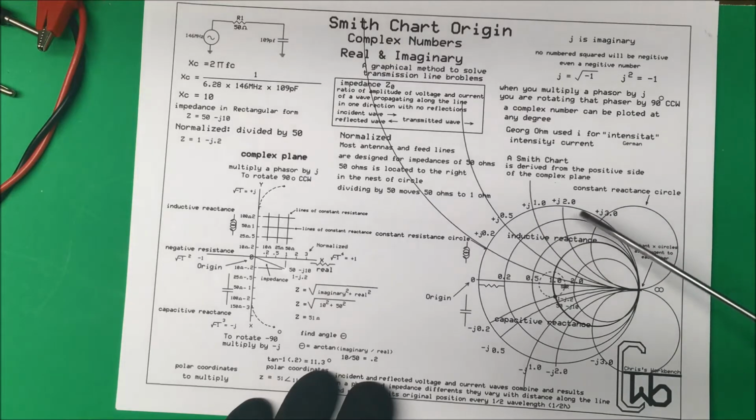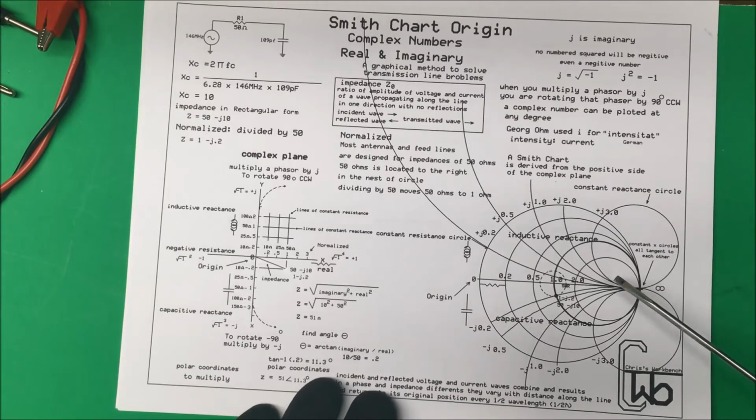But all these constant reactance circles are like this. And on the bottom, this is inductive reactance up here, capacitive reactance down here, and these are tangent right here from infinity. And all these just make big giant loops out here. Anything outside of the circle, the 0 ohms here, we don't care about. That's all negative resistance, and we don't care about that. We just want to know what's inside of here.